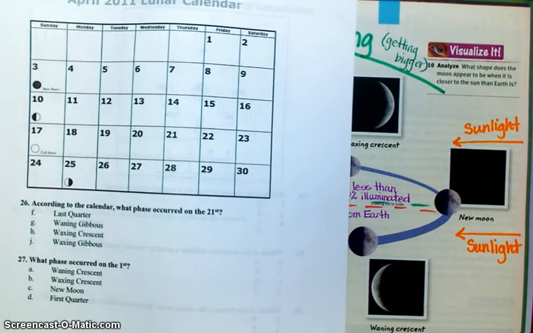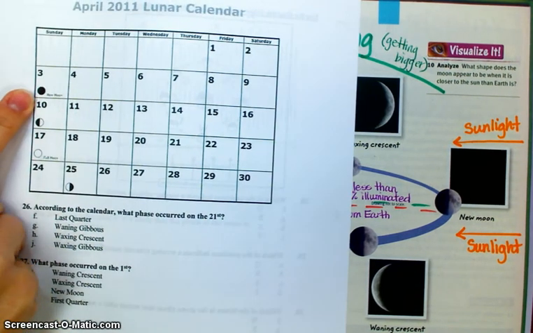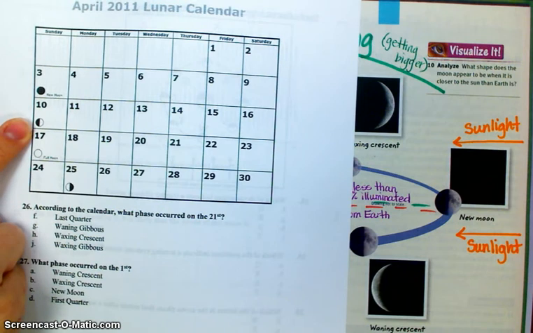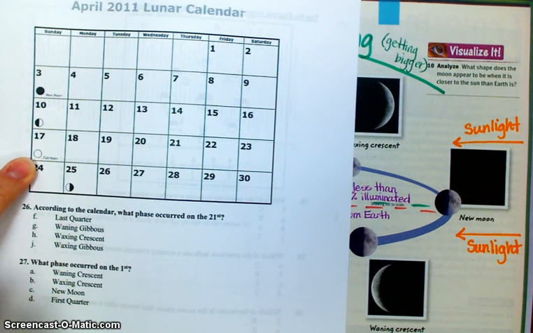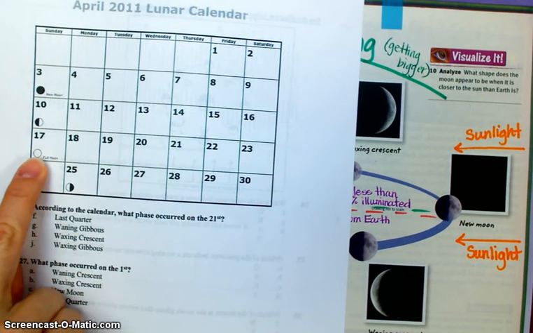All right. So if you look very carefully, on the 3rd you have new. On the 10th you have first quarter. On the 17th you have full. And on the 25th you have a last quarter. So we're looking at the 21st. This is full.